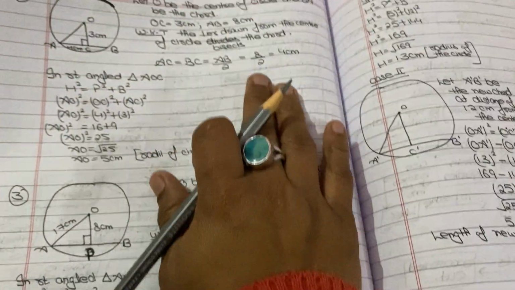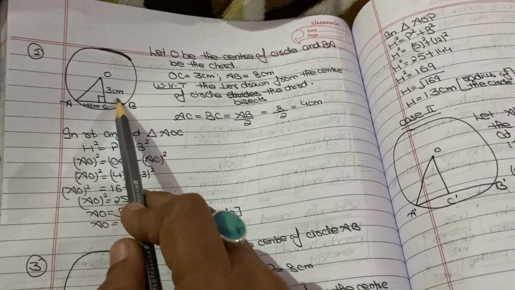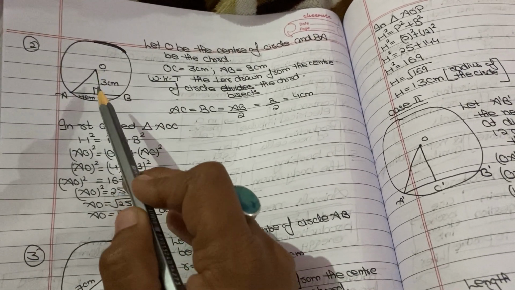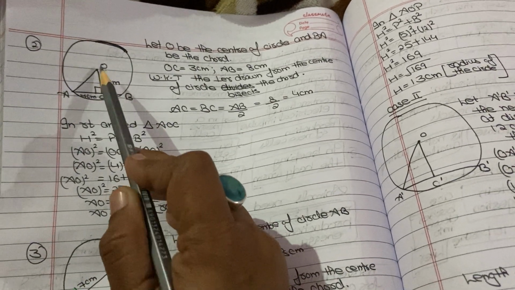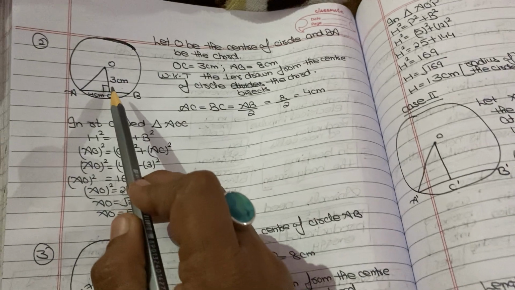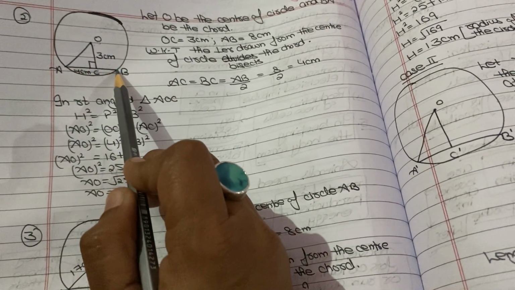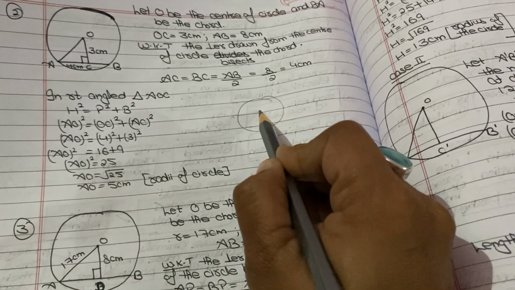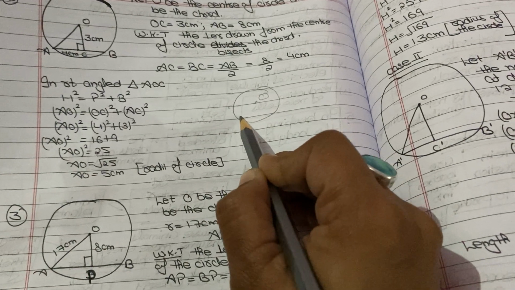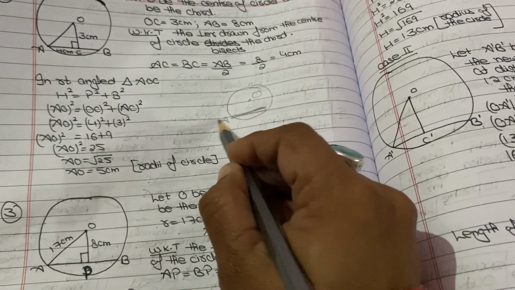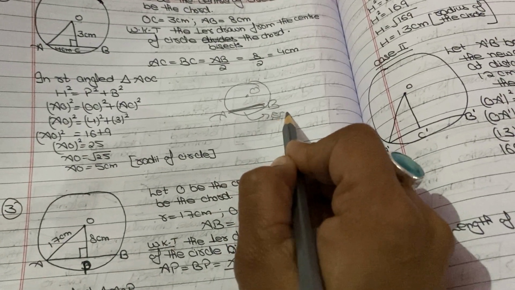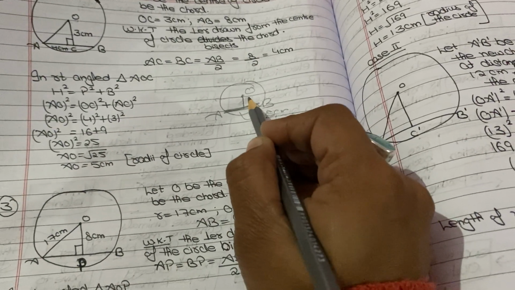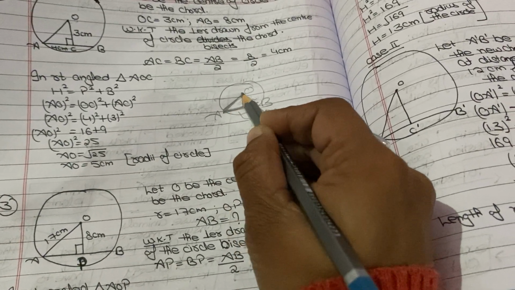In question number 2, there is a circle whose center is O and the distance between the chord and the center of the circle is 3 centimeter and the length of chord is 8 centimeter. We have a circle whose center is O and there is a chord named as AB whose length is 8 centimeter and the distance from the center to the chord is 3 centimeter. I have to calculate the radius.